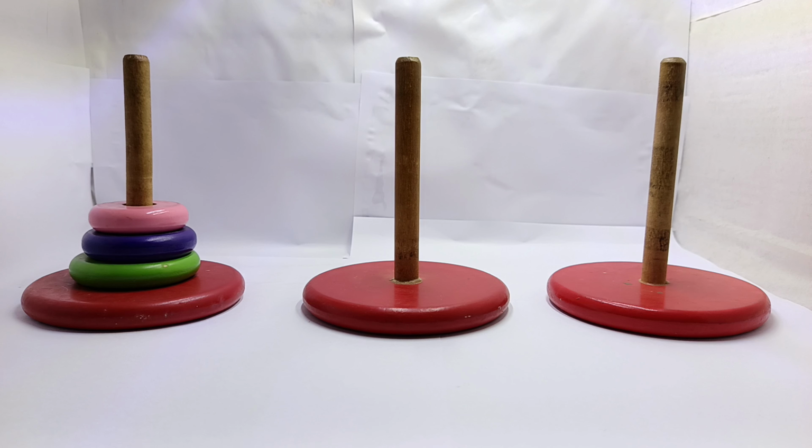This exponential growth means the problem gets complex quickly as n increases. The Tower of Hanoi is a classic example of a recursive problem. Here's how the recursive strategy works for n number of disks.